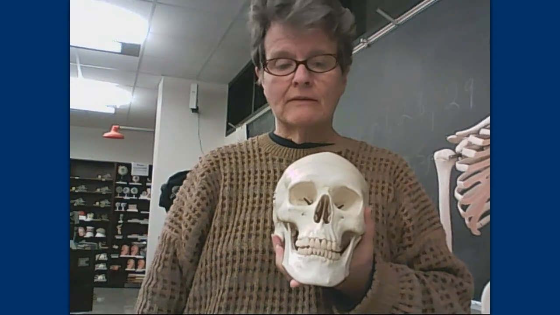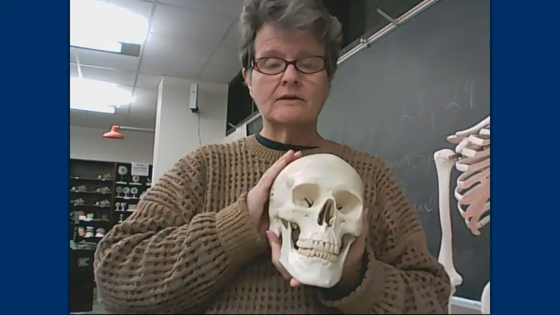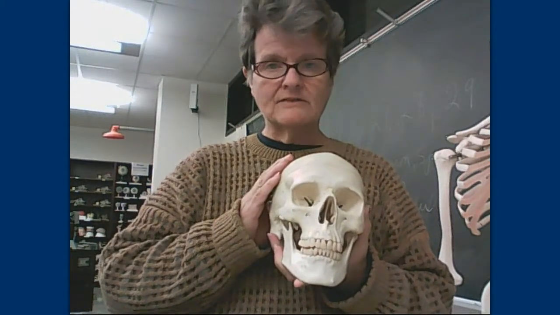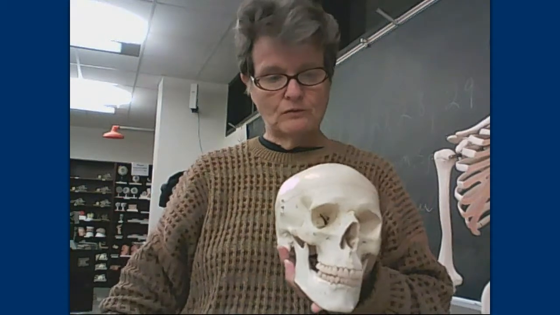We're going to look at the anterior bones and then look at the lateral bones. Most of the bones of the skull are considered flat bone by classification, with some irregular bones. Most of the facial bones are considered irregular bones.